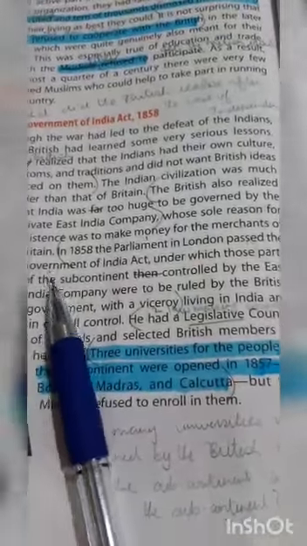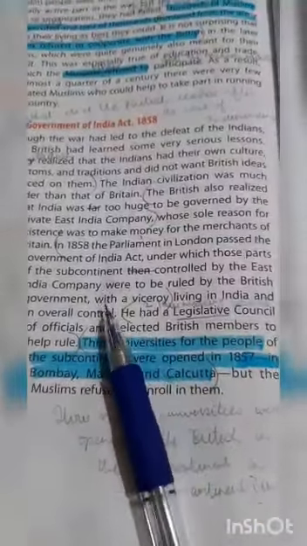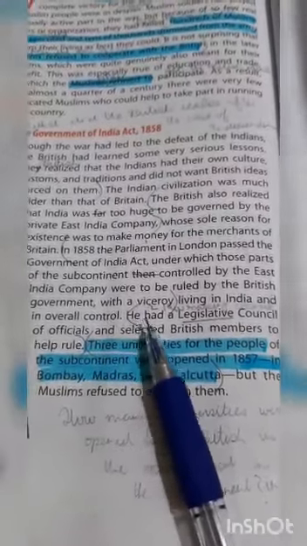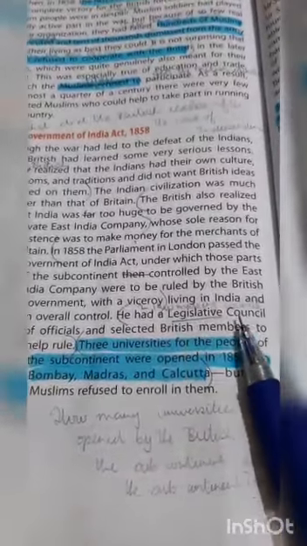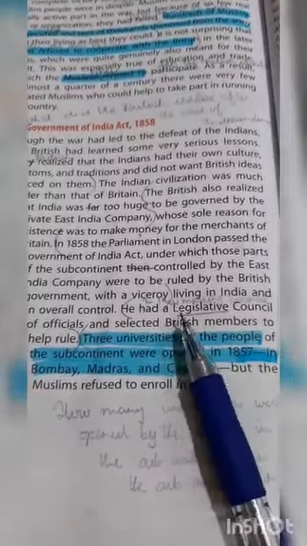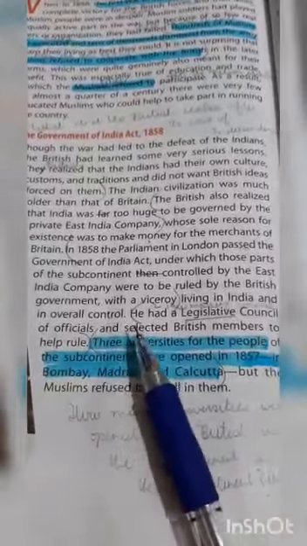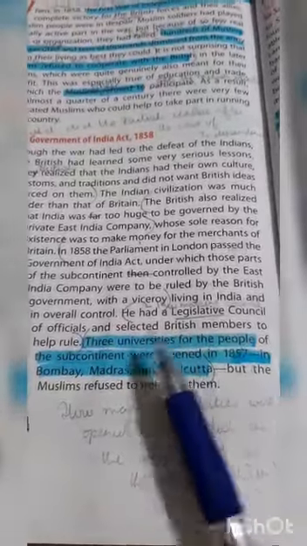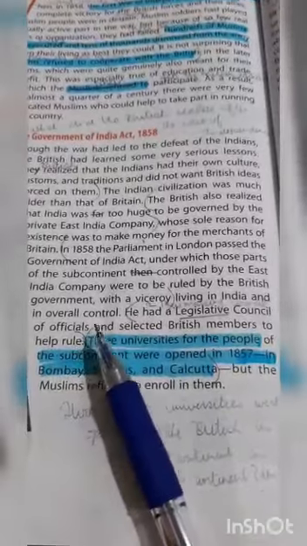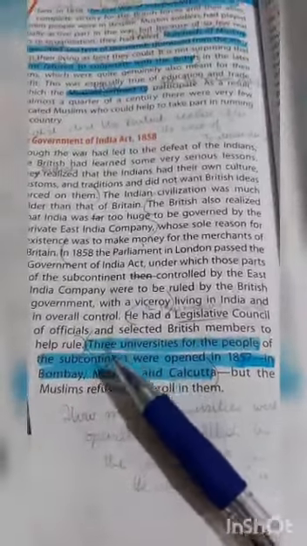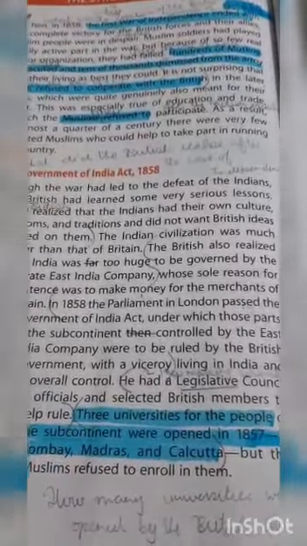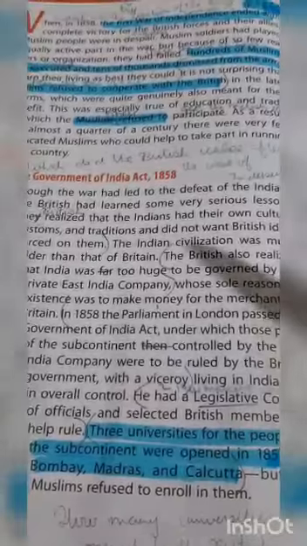And then one more point, which is another important clause of this act: he had a legislative council, a lawmaking council. He had a legislative council of officials and selected British members to help the Viceroy to overall rule. So these will be the main clauses or main points of this act of 1858.